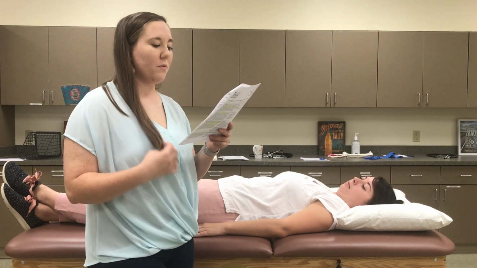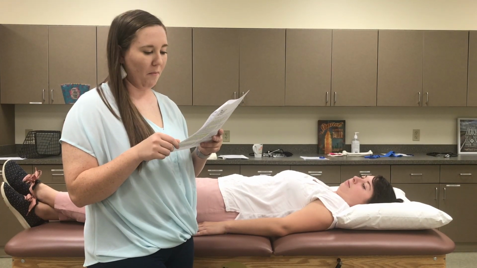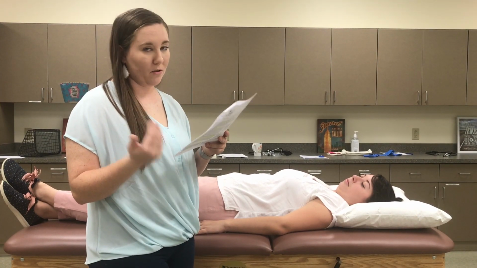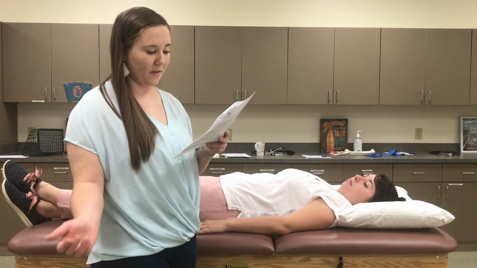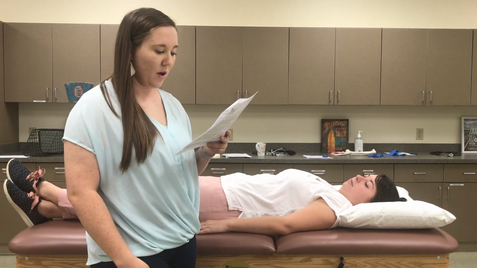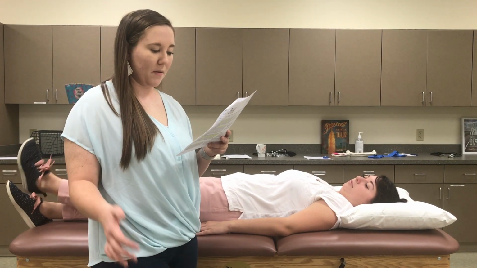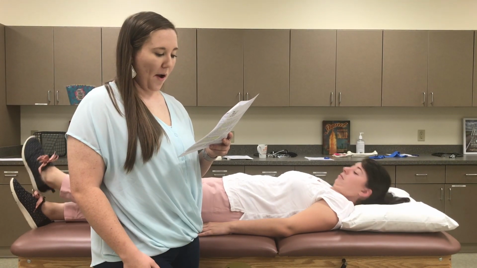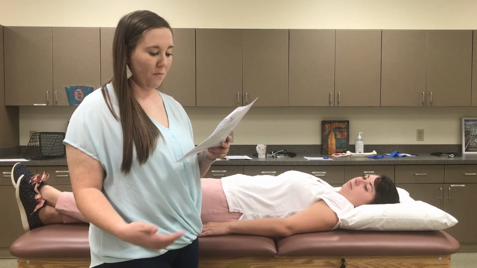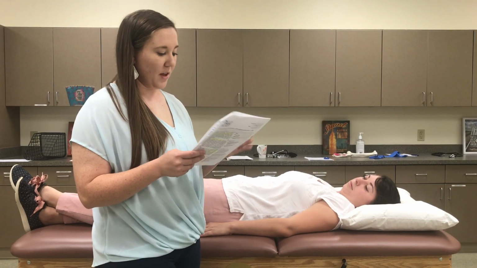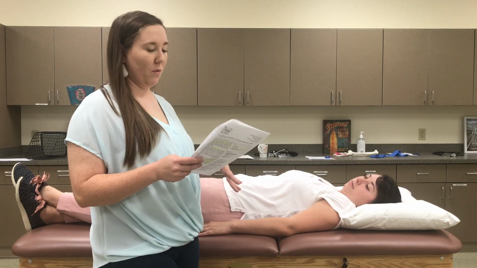So a 0 would be no drift, and then they're able to hold it for the full 10 seconds. 1 would be if they have drift, but it doesn't hit the bed, like it's a slower control. 2 would be some effort against gravity, but they can't really fully get it off. 3 would be no effort against gravity, the limb just completely falls down. 4 would be no movement at all. And you would test each arm one by one.